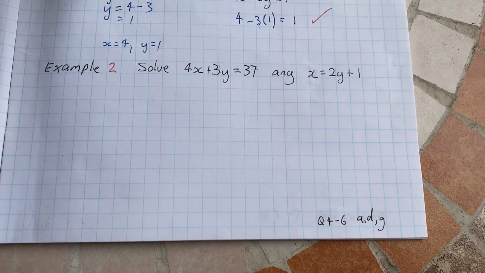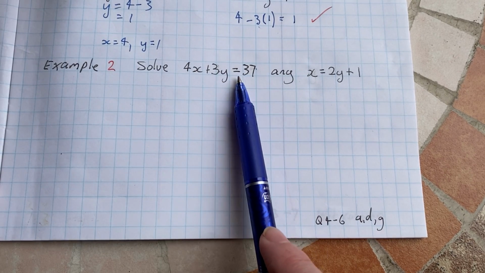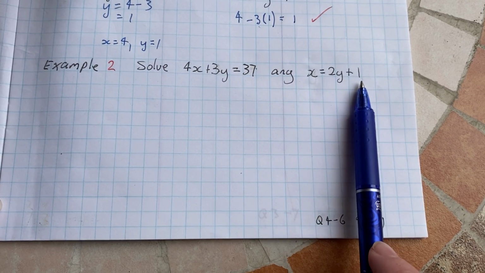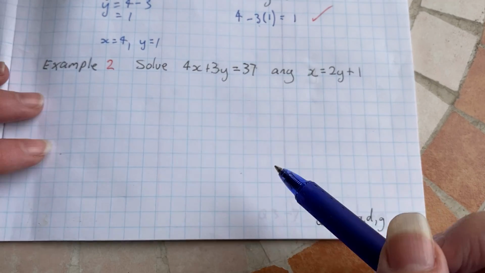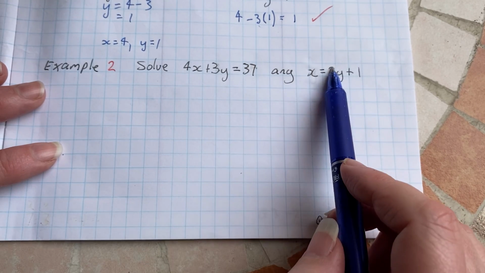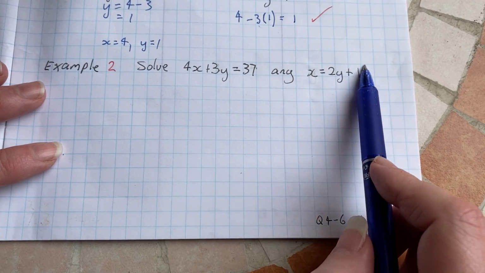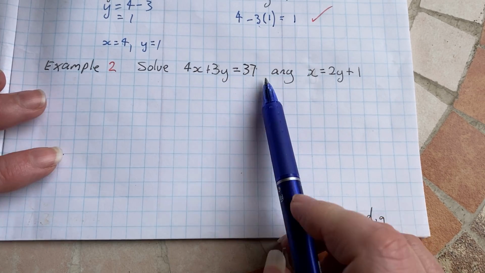Here's a second example. Solve 4x plus 3y equals 37 and x equals 2y plus 1. Simultaneously, we're going to solve them. So what we're going to do is we're going to substitute 2y plus 1 instead of x into this equation.